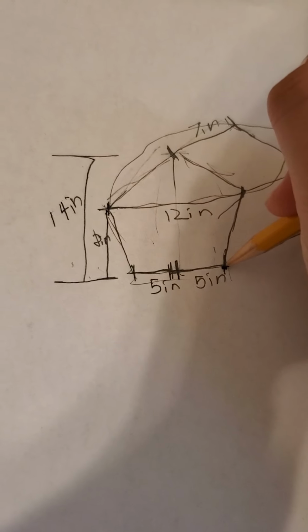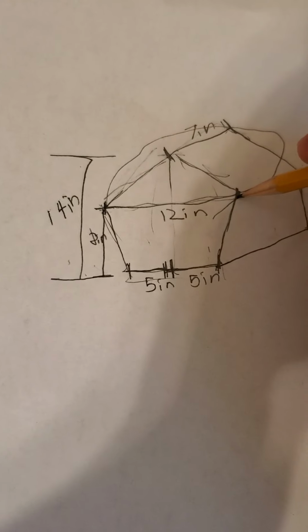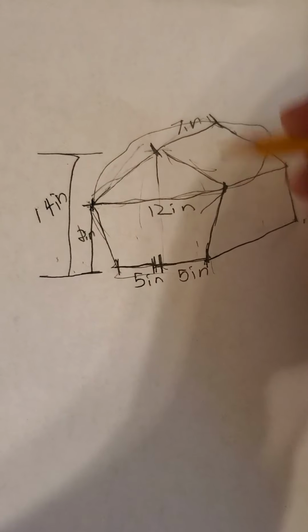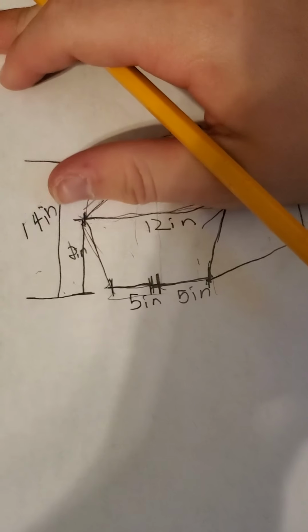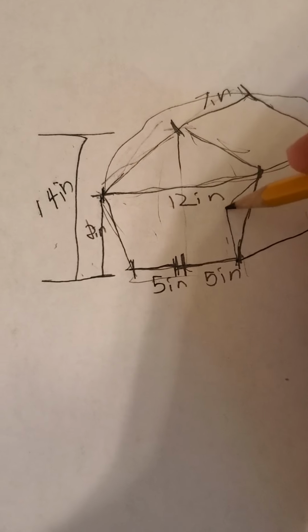So basically, if we cut this off right here, that's a triangle up here, and we just ignore this top part. That's a trapezoid. So we have to take this and take that.